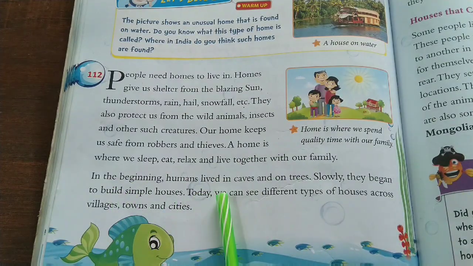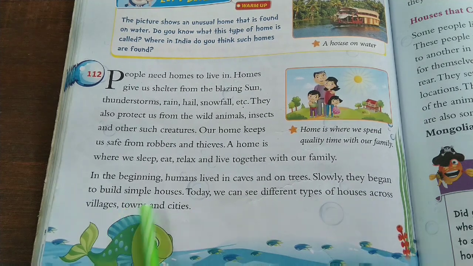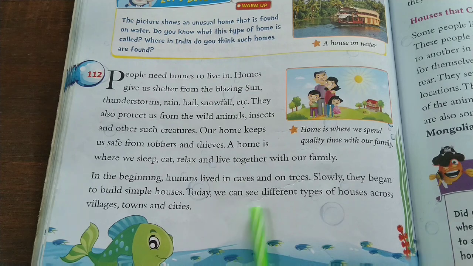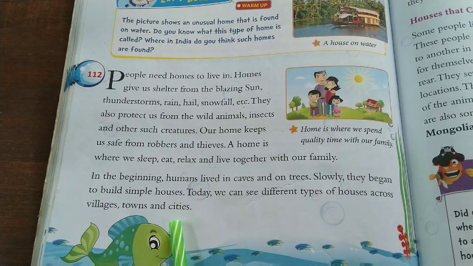In the beginning, humans lived in caves and on trees. Slowly, they began to build simple houses. Today, we can see different types of houses across villages, towns and cities.